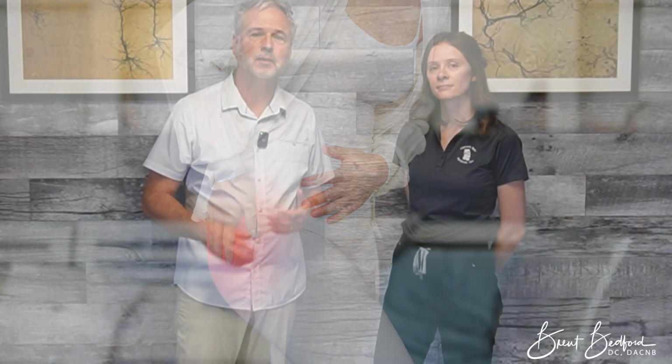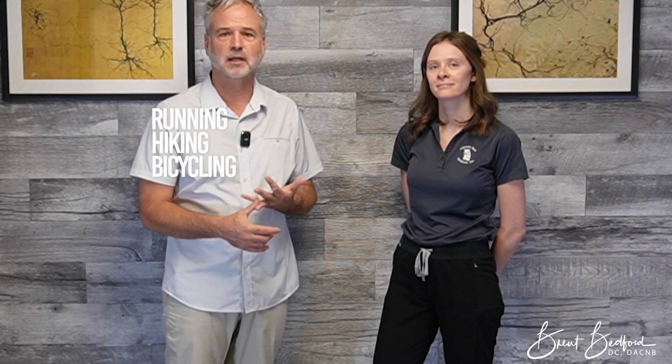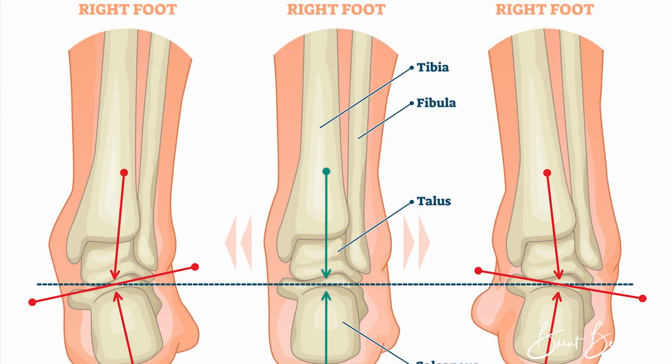IT band syndrome is actually a pain on the outside of the hip that feels like it's deep in the hip. There are different causes. Running can cause it, hiking can cause it, bicycling can cause it. You can have a pronation problem with your feet where the arch is dropped, or one leg can be shorter than the other. So those are some causes of it.